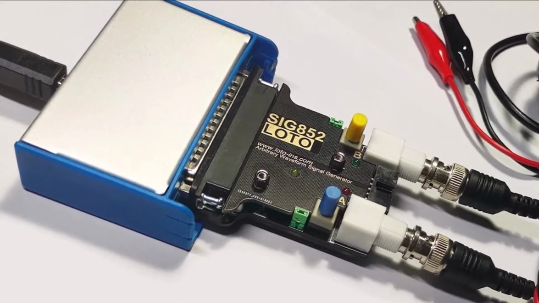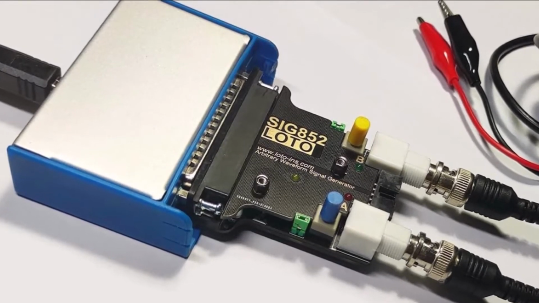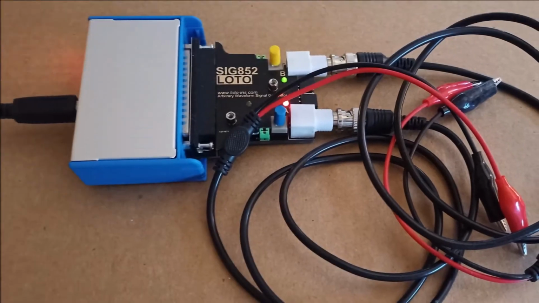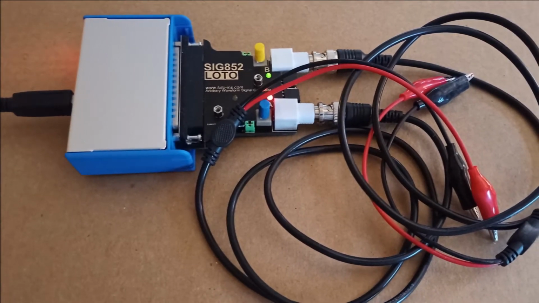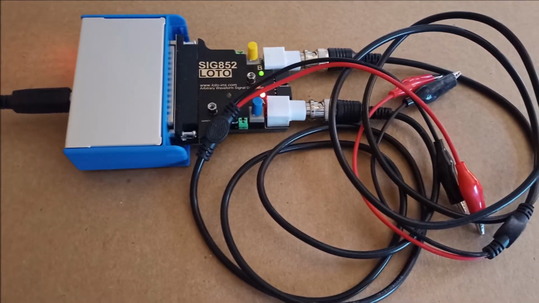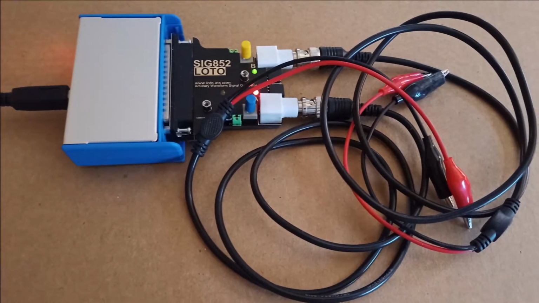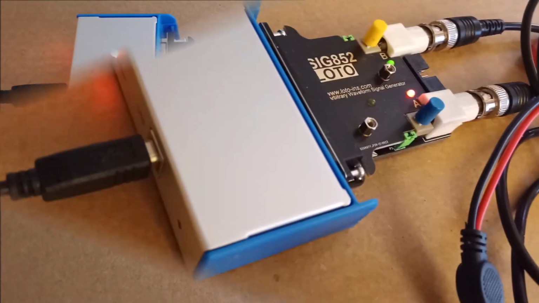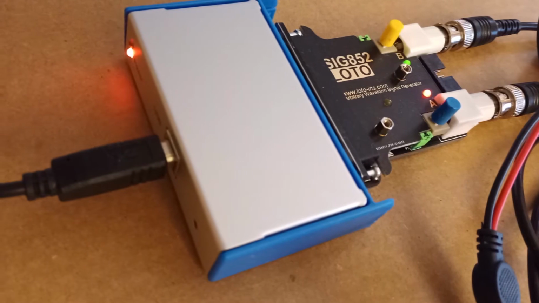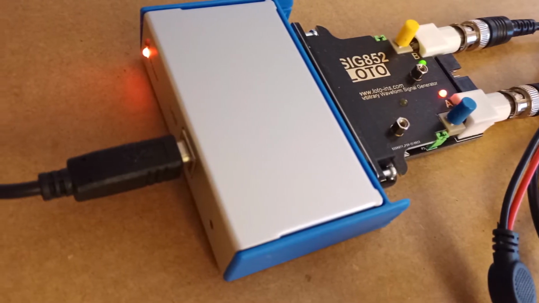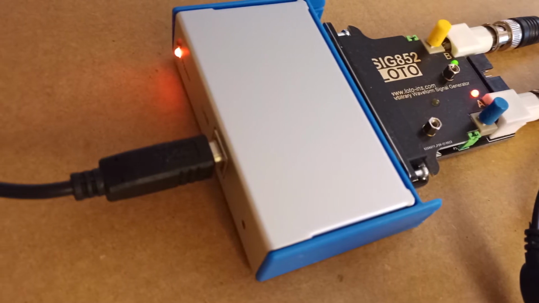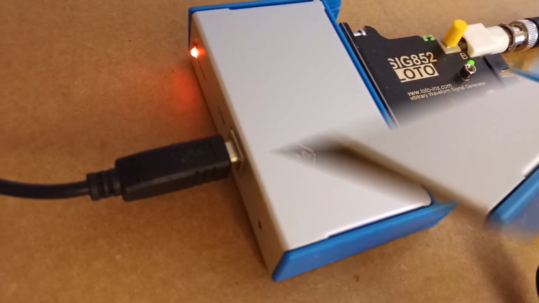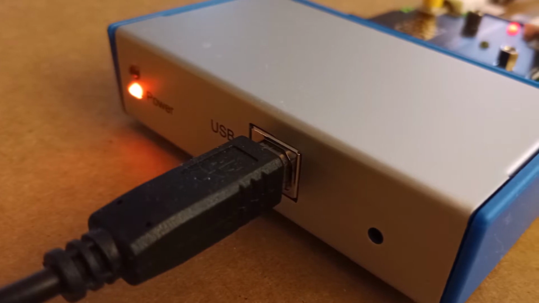The SIG852 device connects to a USB port on our Windows 10 laptop. As you'll see in our slideshow, installation was easy, plug and play, no drivers needed to be installed. The SIG852 hardware module is sold by several online stores. Relevant Windows software and documentation can be downloaded for free from LOTO's website.